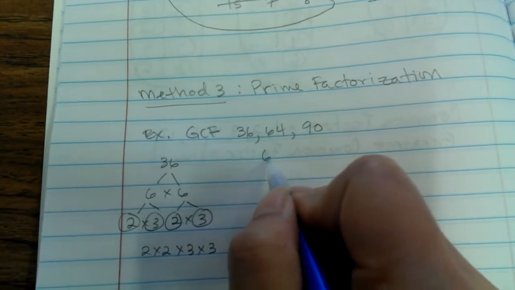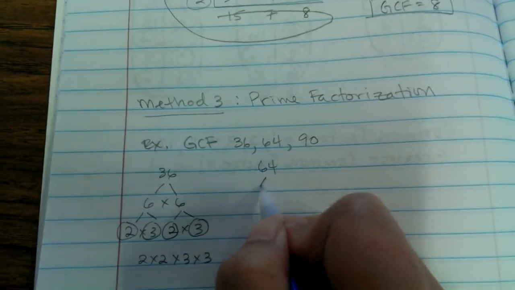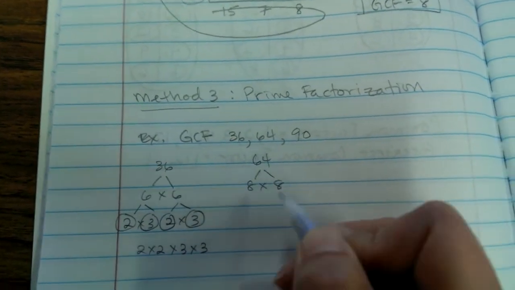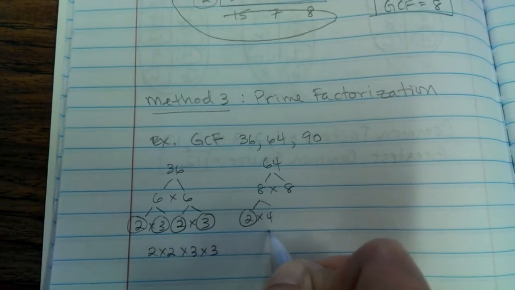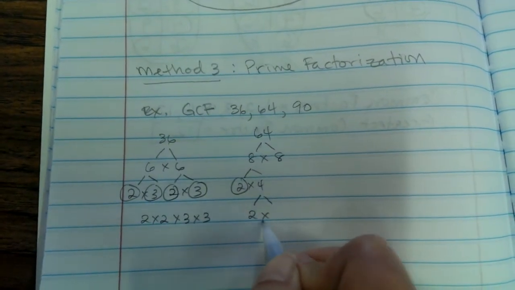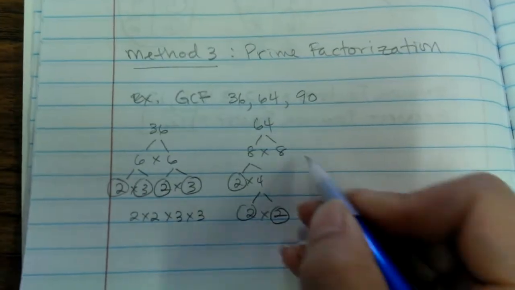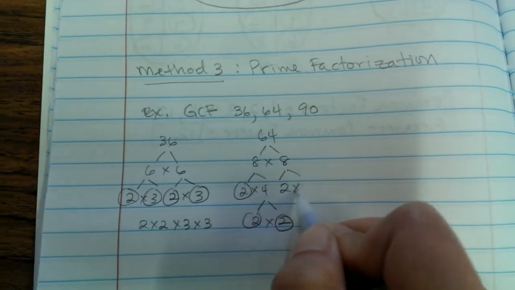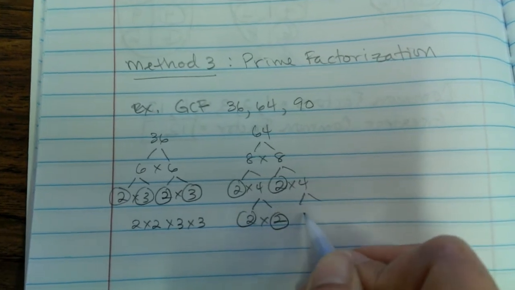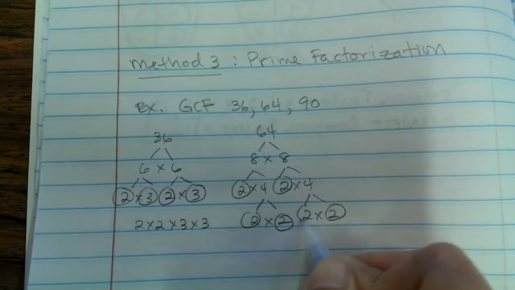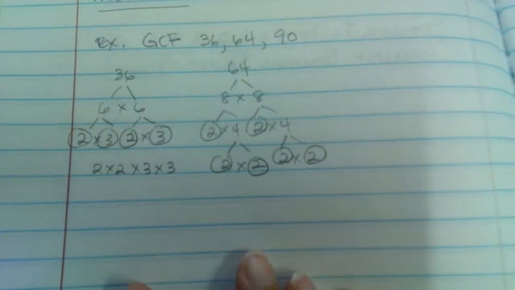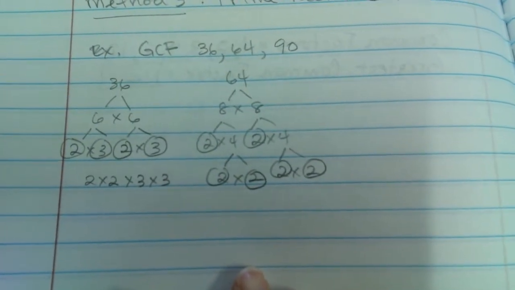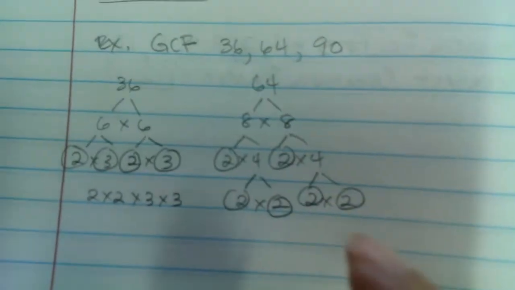For 64, prime factorization of 64, well, we do 8 times 8, branch it out. 2 times 4, 2 is prime, 4 is not, branch it out. 2 times 2, done on this side. And then finish off on this side. 2 times 4, 2 is prime, 4 is not, branch out. 2 times 2, done. So the prime factorization of 64 is 2 times 2 times 2 times 2 times 2 times 2.